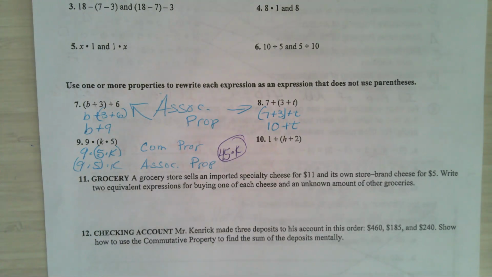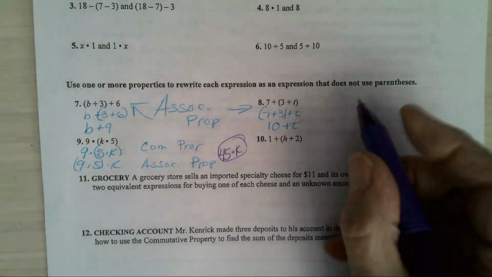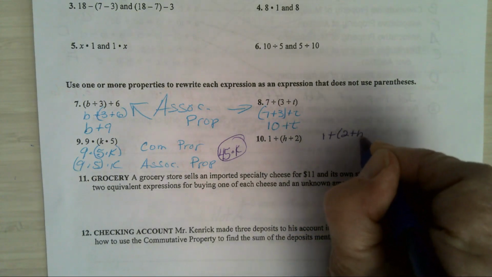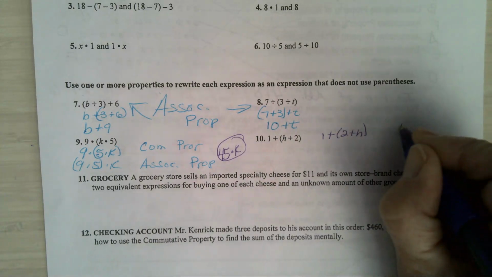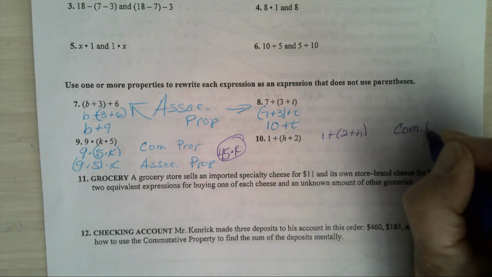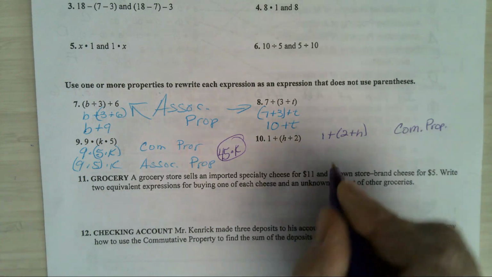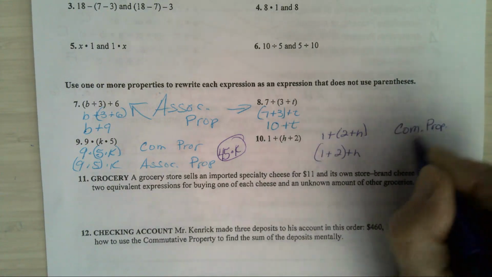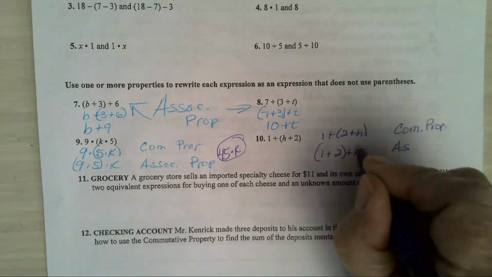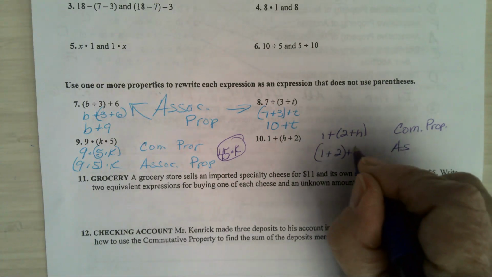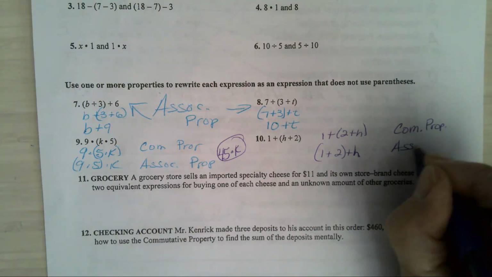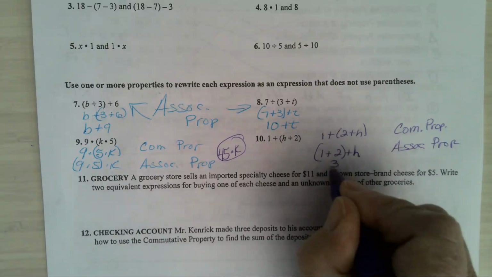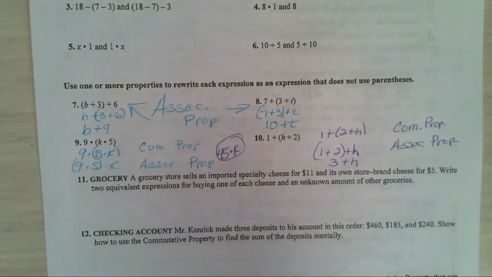We're going to do the same thing in number 10. You're going to have 1 plus 2 plus h. I move them around. The commutative property of addition. Then I'm going to move the parentheses. That is the associative property. And I end up with 3 plus H. Any questions?